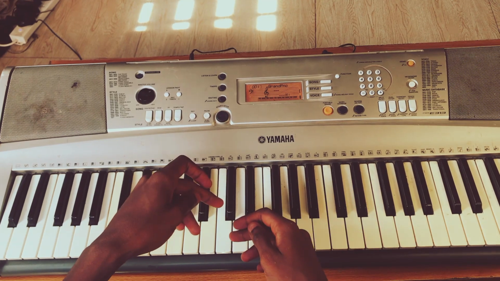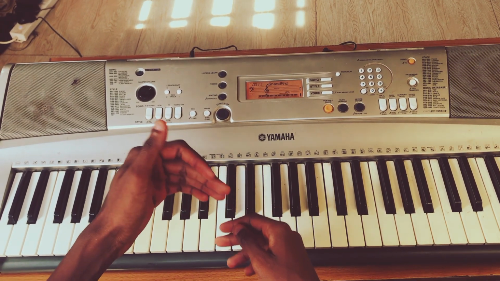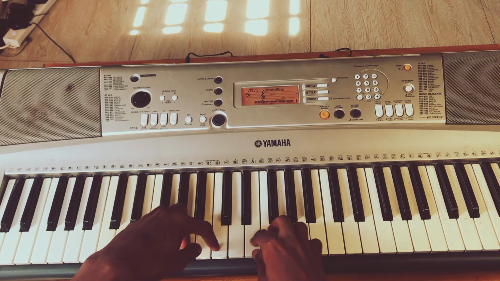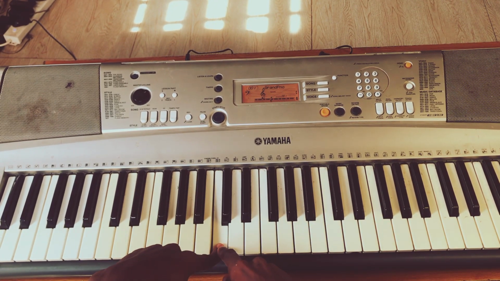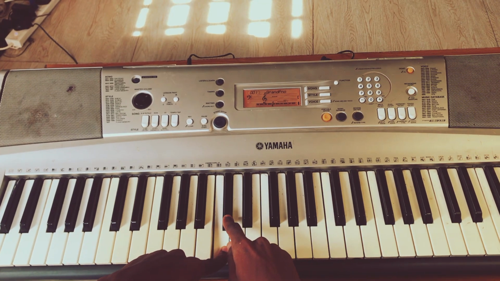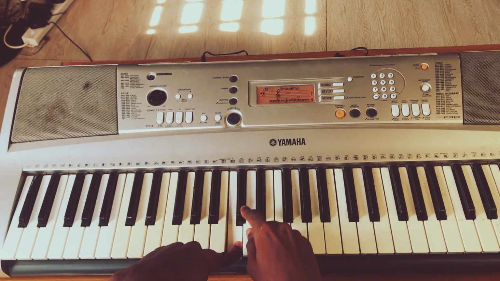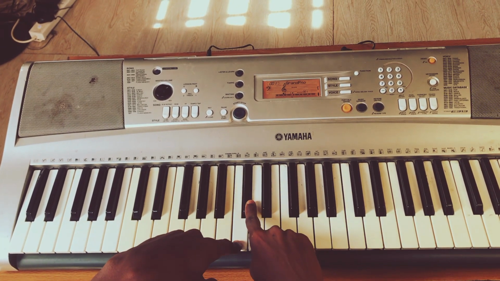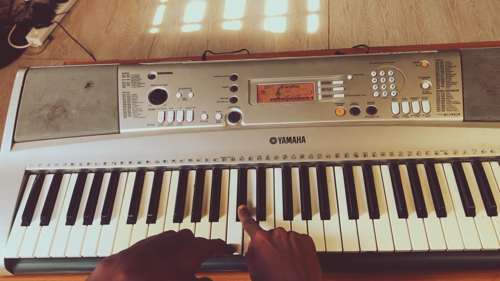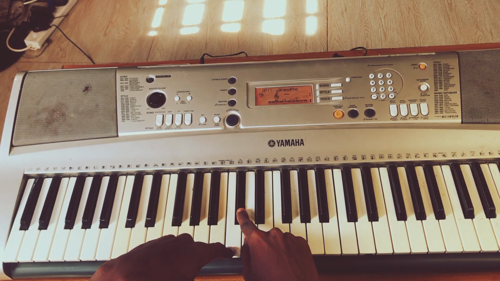So what's a semitone? A semitone is also called a half tone. You know the name of the key right now. So this is C, and the key above it, the black key above it, is the sharp. I've explained that already. It is the sharp of C, so we call it C sharp or D flat.